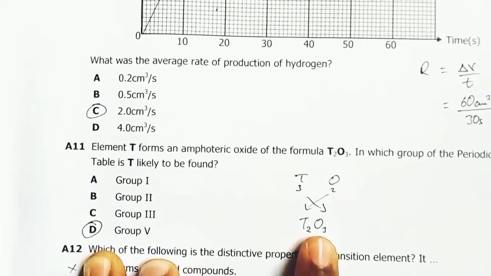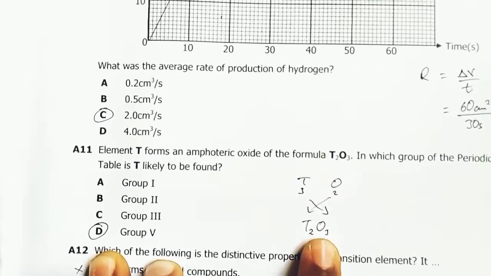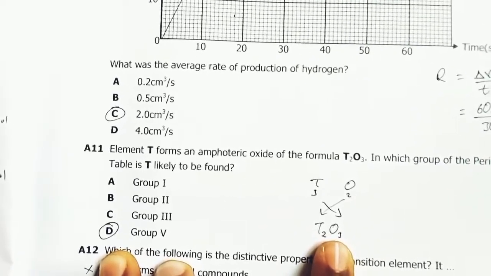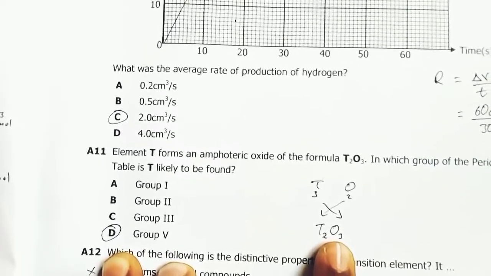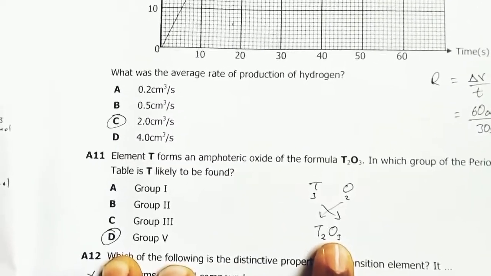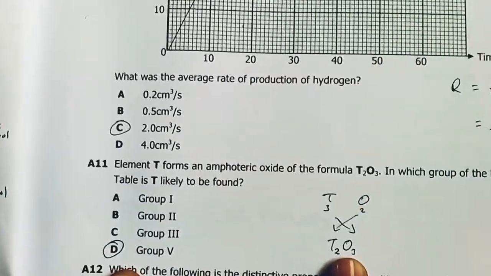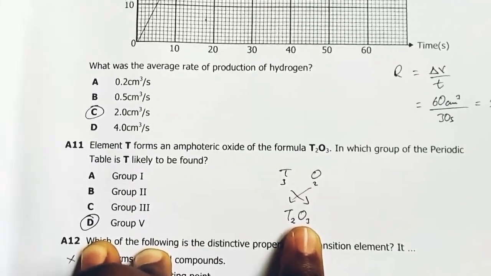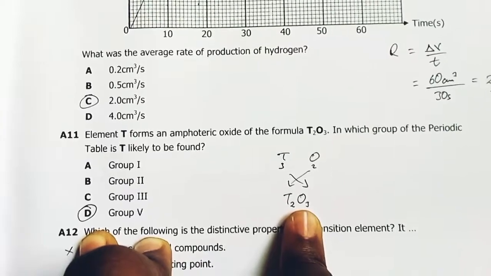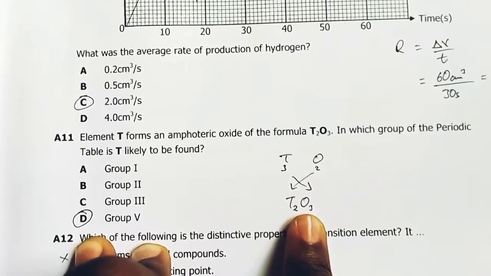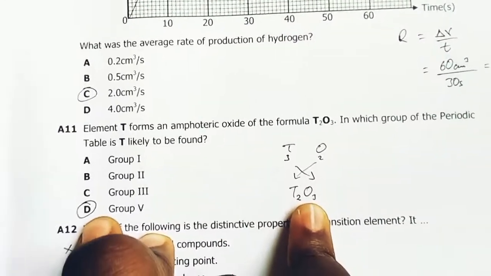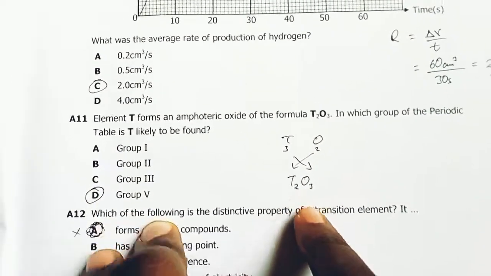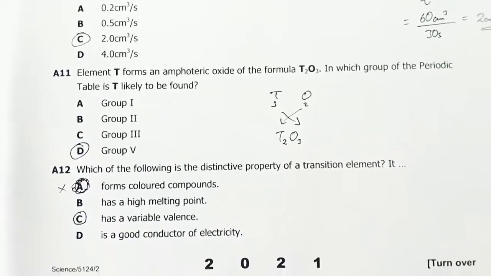So this T2, the 2 is a ratio which resulted from the valency of oxygen. Then the 3 is a ratio for oxygen which came from the valency of T. And they have told us that it's an amphoteric oxide, meaning that it's not really a metal. It's an element found along the zigzag, along the boundary that divides metals and non-metals. Therefore, the only group there that has got a valency of 3 is 5. So it's from group 5. 8 minus 5 gives you a valency of 3. So T is from group 5.